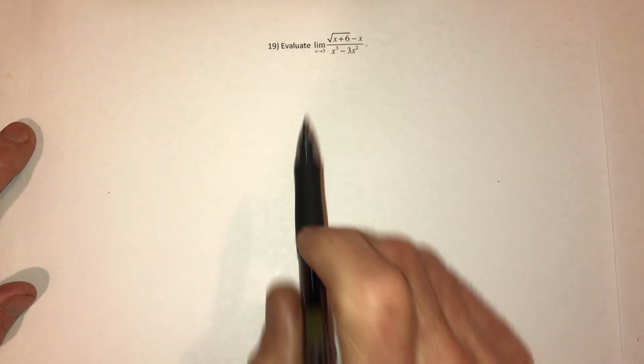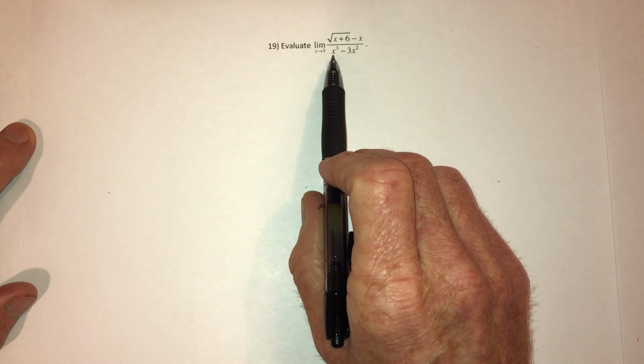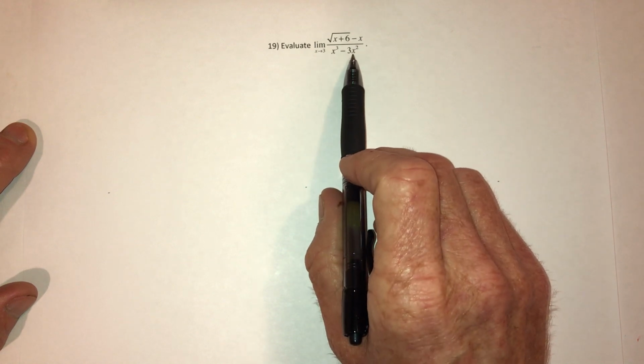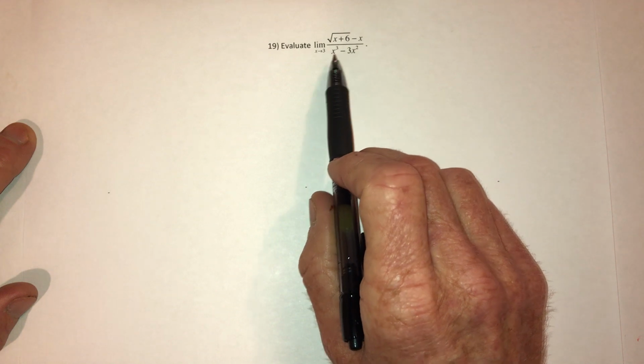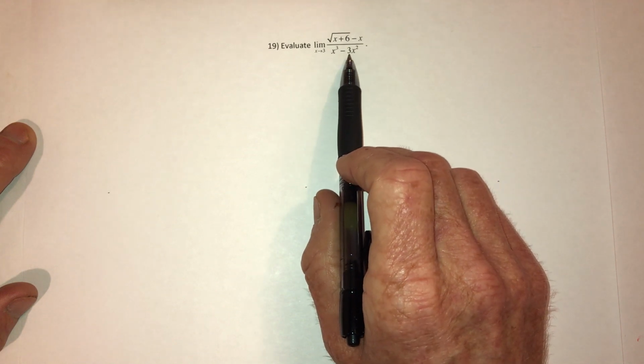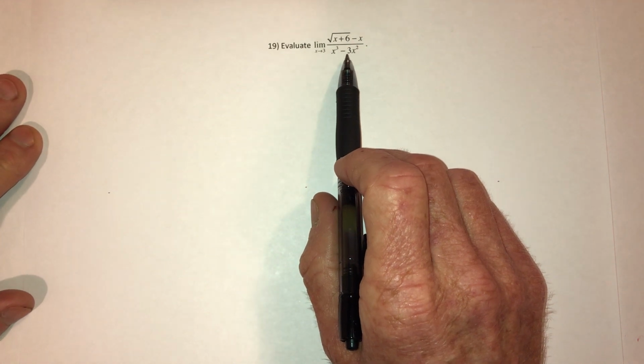With this limit, if you were to plug in a 3, this would be 3 cubed, which is 27. This would be 3 squared, which is 9, times a 3, so that's going to be negative 27. Then 27 minus 27 causes division by 0.